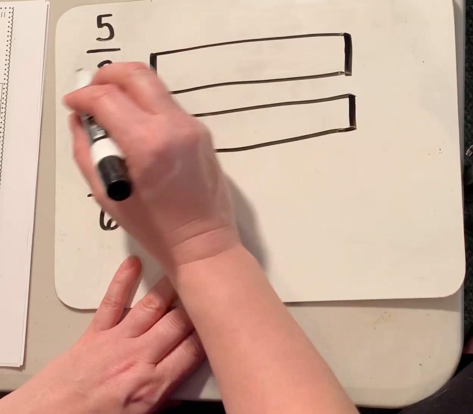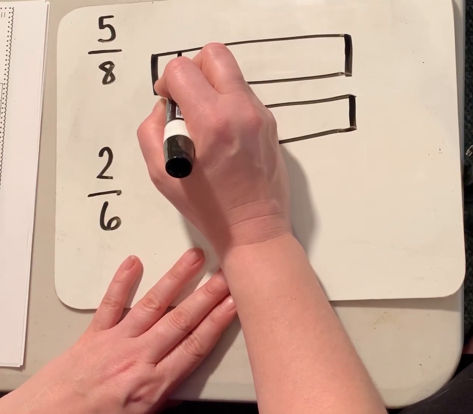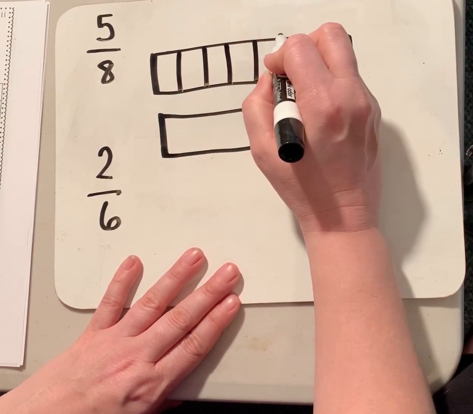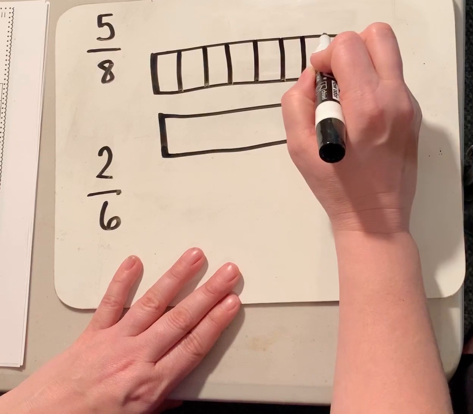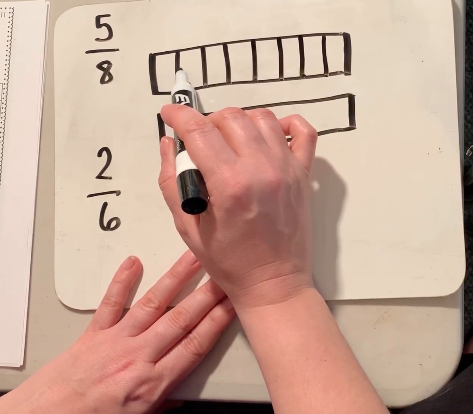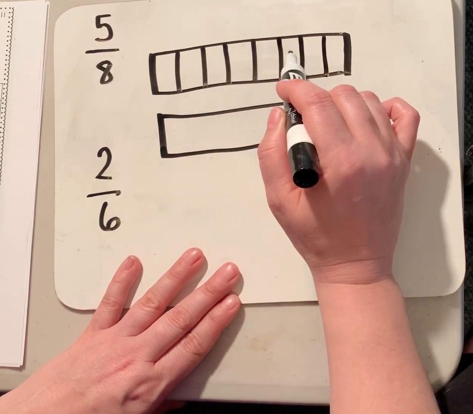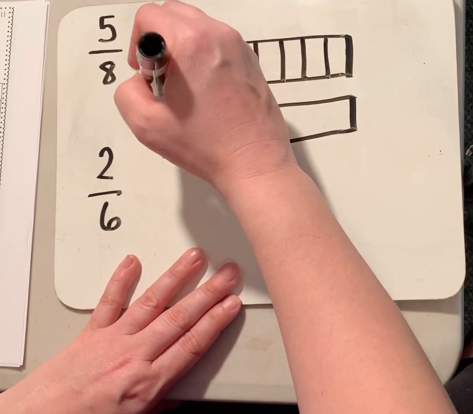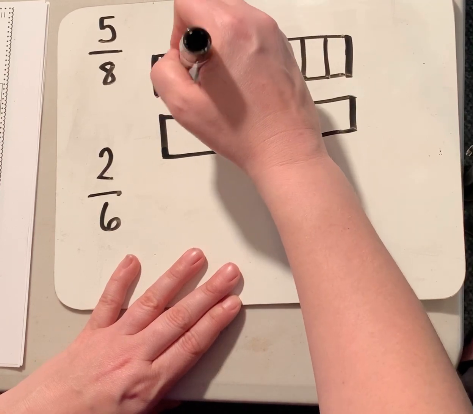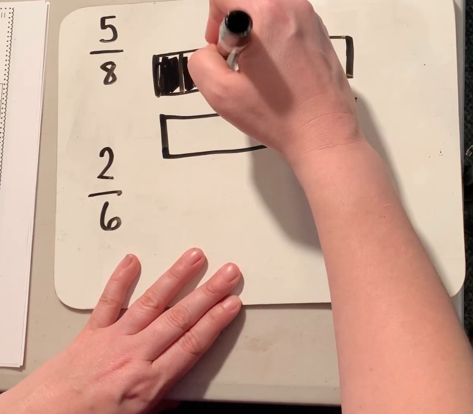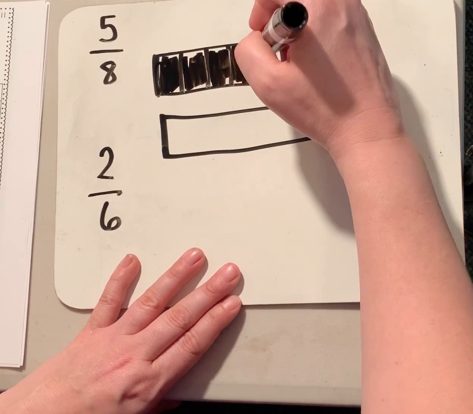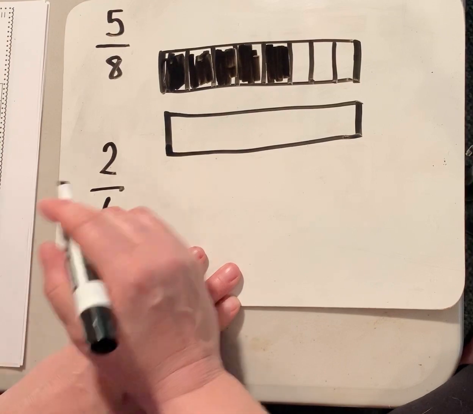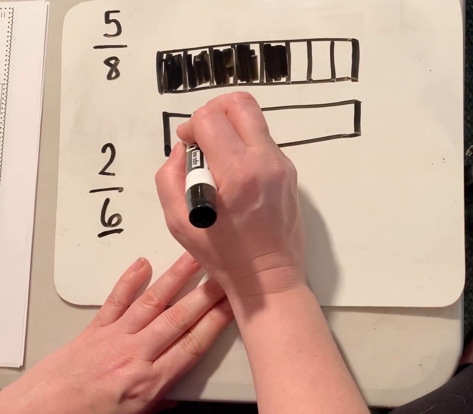So now I need to divide this one into 8 pieces. So 1, 2, 3, 4, 5, 6, 7, 8. I'm going to shade in my 5 pieces because my denominator said to split it into 8 pieces, but I'm looking at how much 5/8 looks like. So 1, 2, 3, 4, and 5. So that's 5/8. Now I'm going to divide this fraction bar into 6ths.